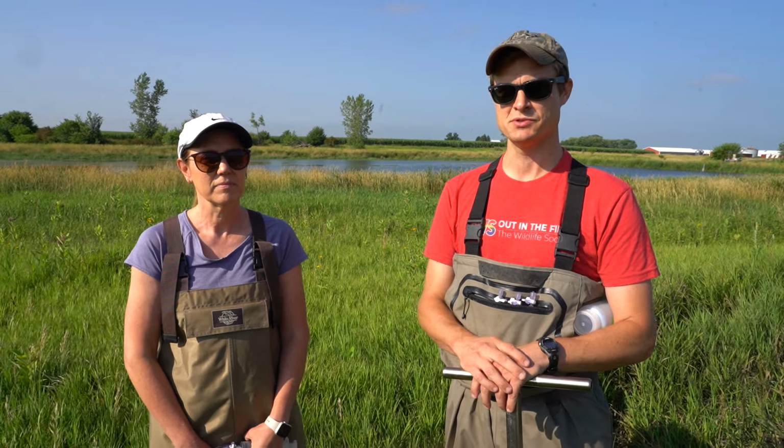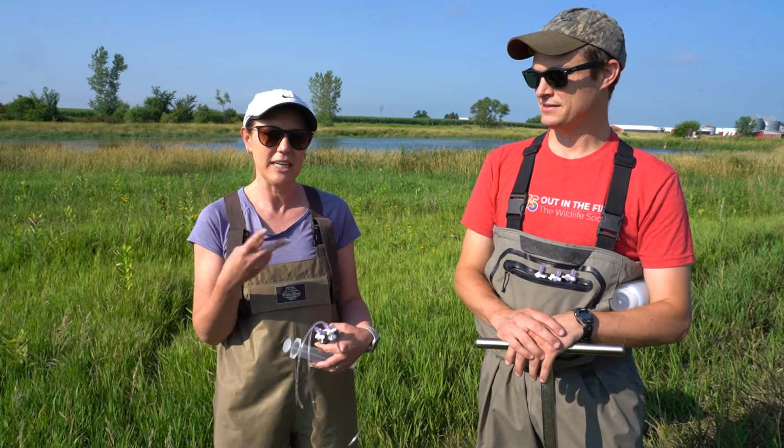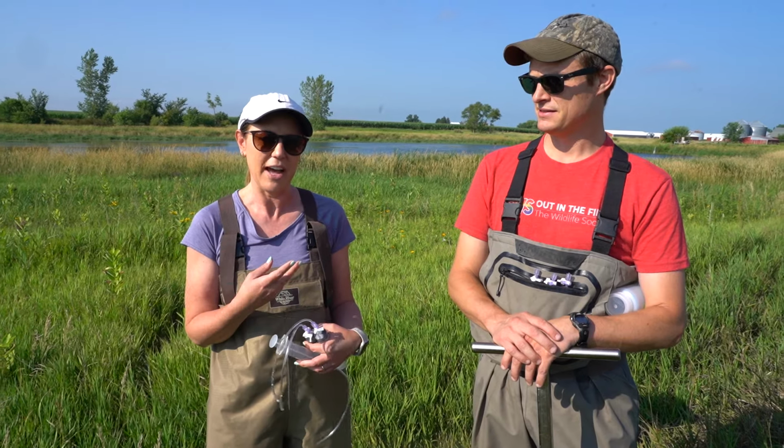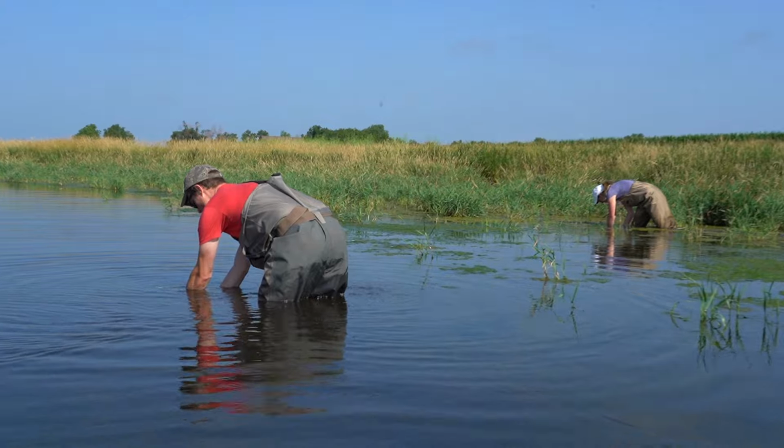And that's what we're going to be doing today, is sampling greenhouse gases with Dr. McMillan. Hi, I'm Sara McMillan. I'm a professor in the Department of Agricultural and Biosystems Engineering at Iowa State. And we are going to be sampling these wetlands for basically two key services that these wetlands provide. One, water quality, so we'll be measuring some water chemistry, and two, climate impact.